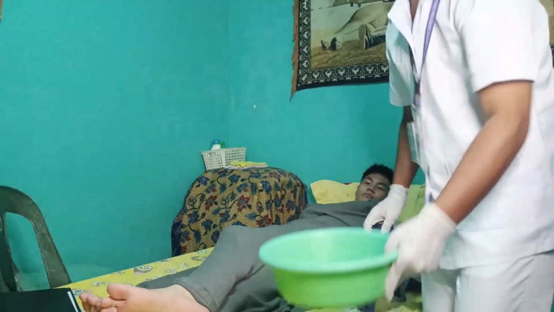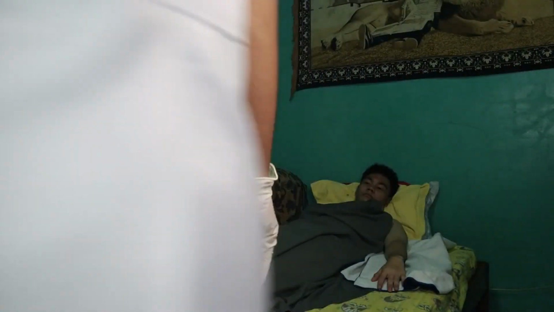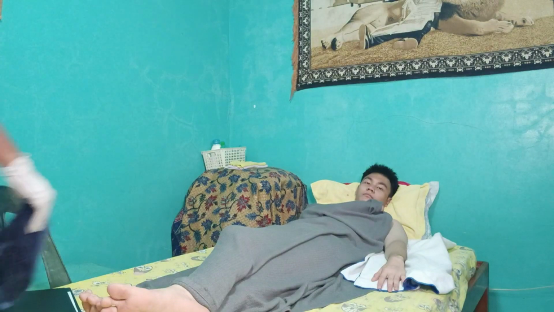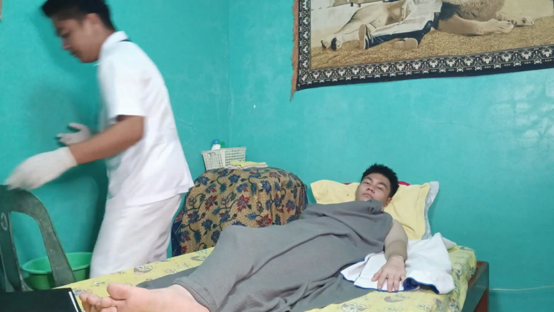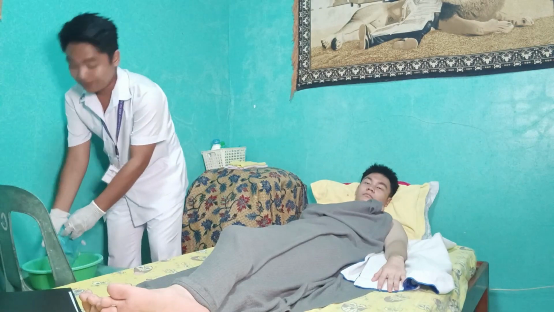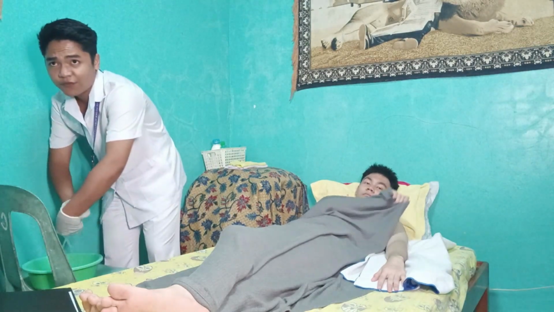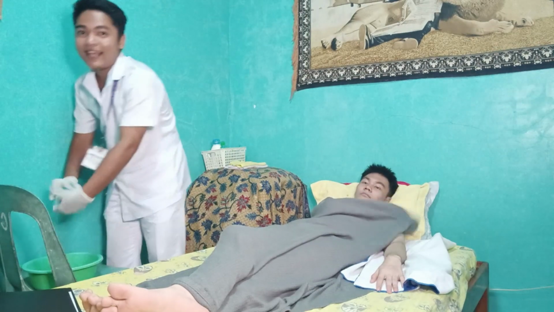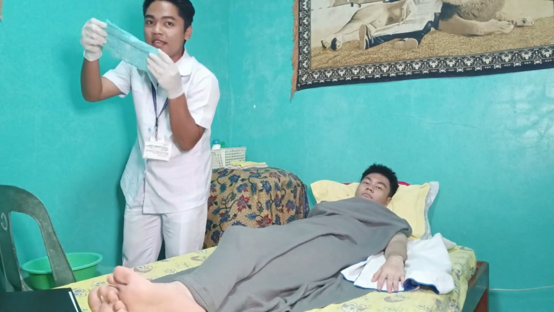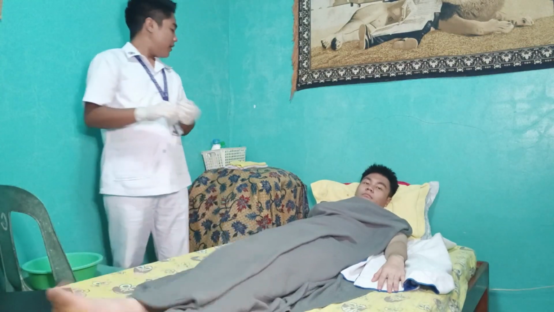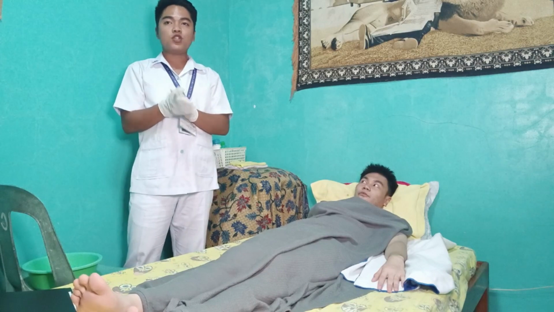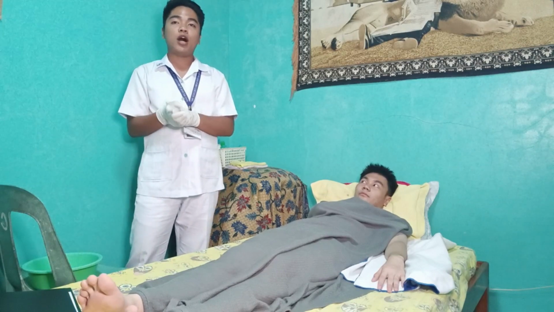So let us set aside the materials first. Now that's all for the arms and hands. Again, let us discard the towel that we've used. Now we will proceed to wash our patient's chest and abdomen.